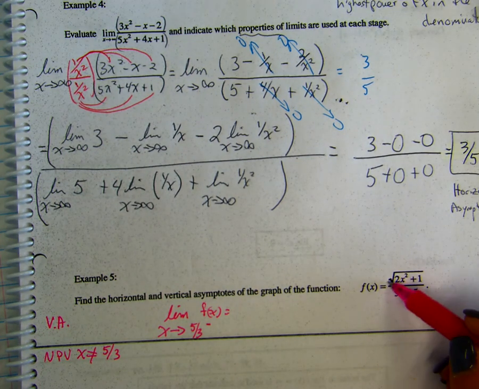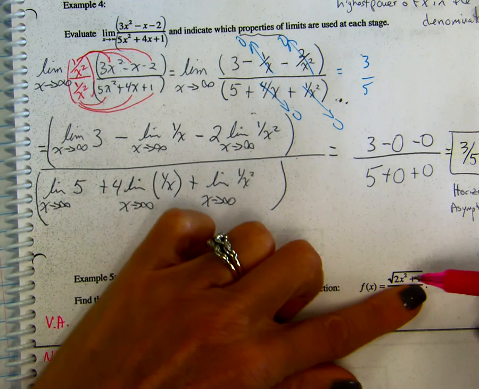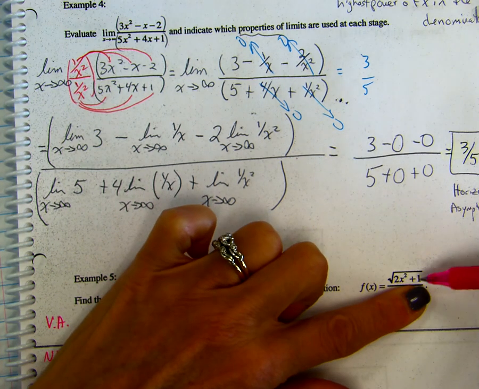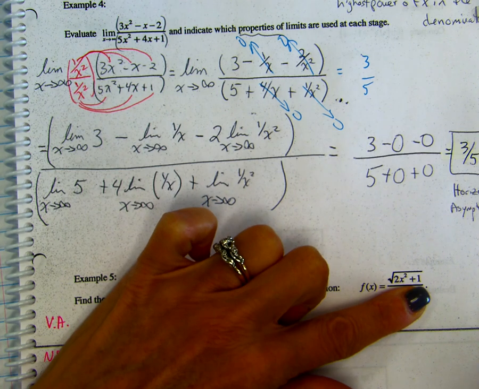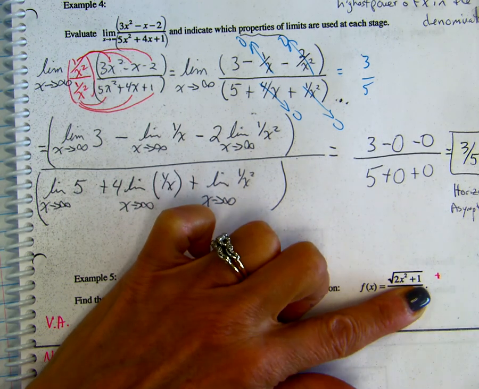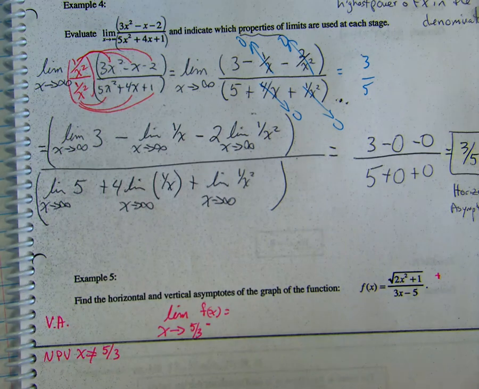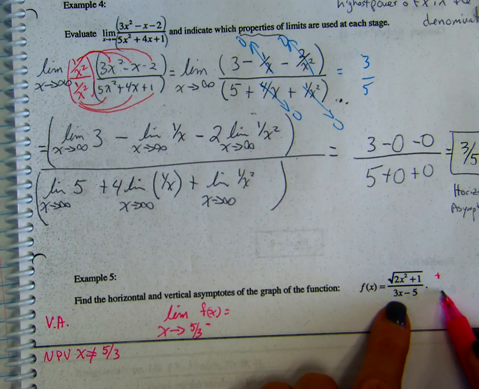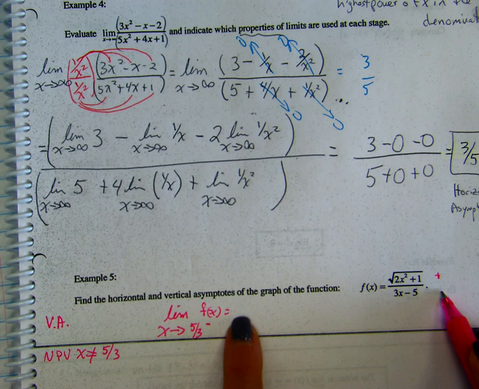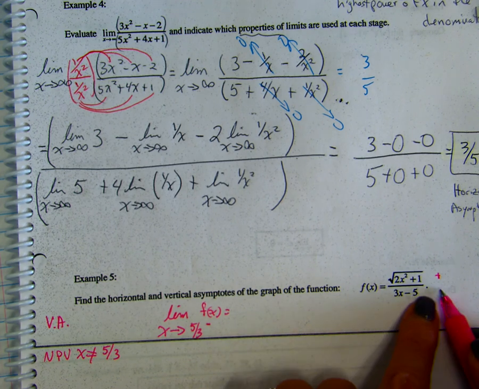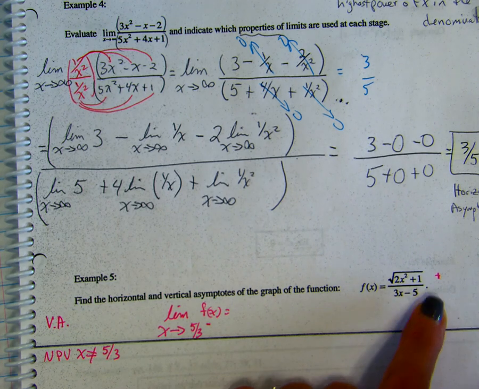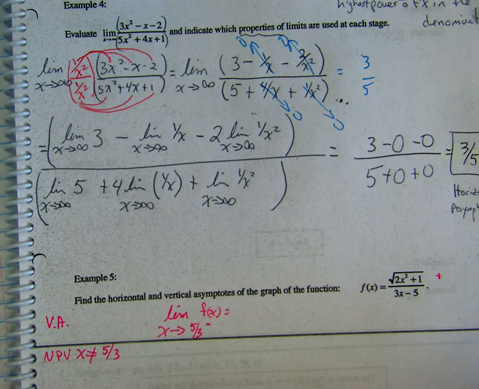If you look in the numerator, would you agree with me that no matter what x value I put in, I'm going to square that x value, multiply it by 2, add 1, and then take the square root. No matter what I put in the top, it's going to be positive. So if I get a positive on the bottom, this would be going to positive infinity. If I get a negative on the bottom, positive over negative, it would be going to negative infinity.